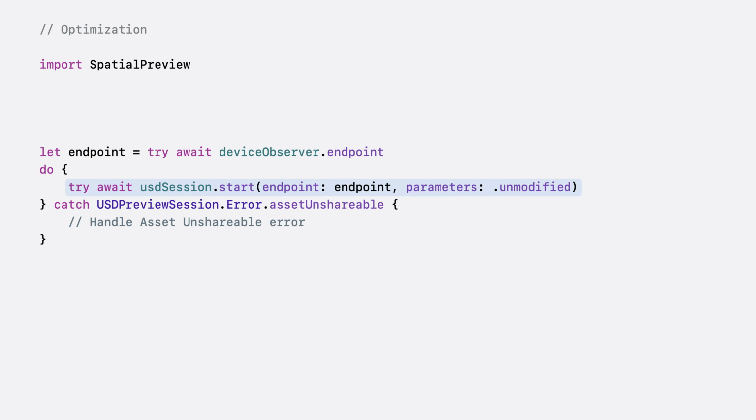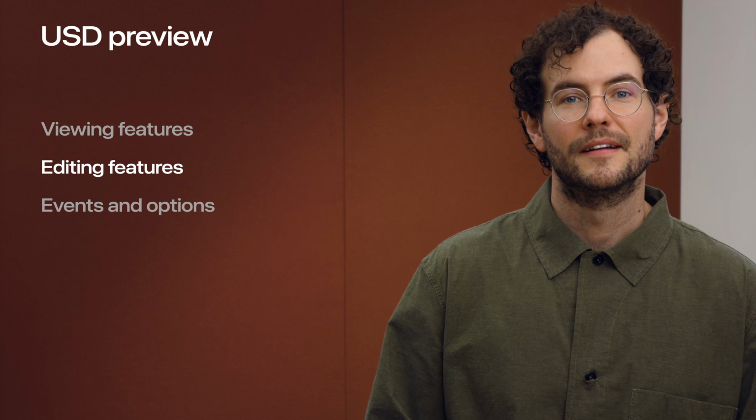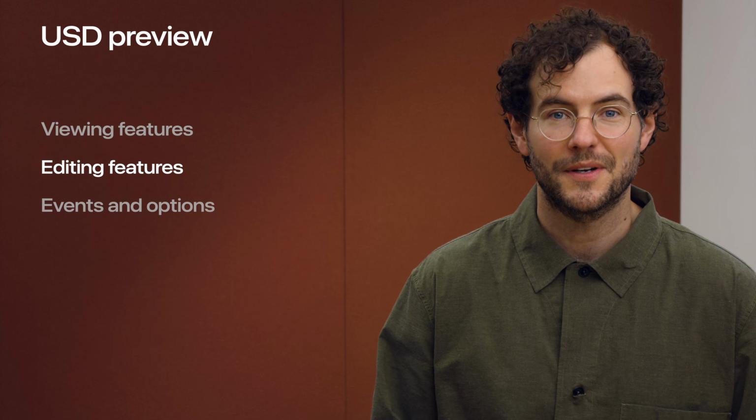To opt out of this optimization, pass the unmodified parameter when creating the session. However, if optimization is disabled, complex scenes may not be shareable to Vision Pro and an error will be thrown from the start function. For guidance on how to reduce the rendering cost of your content, check out the developer documentation. Now, let's see how editing USD content works on macOS and visionOS.